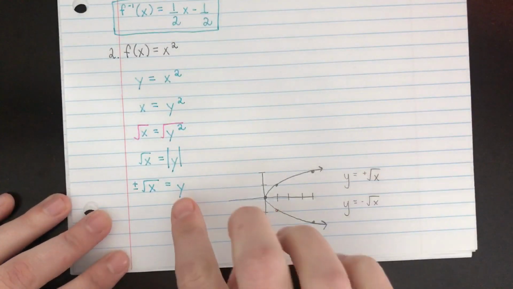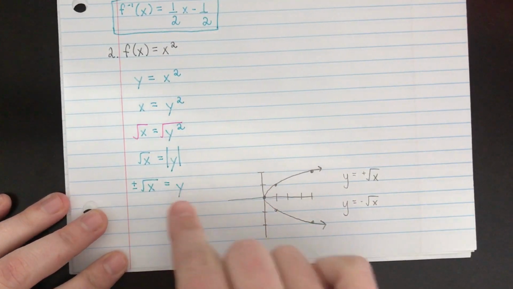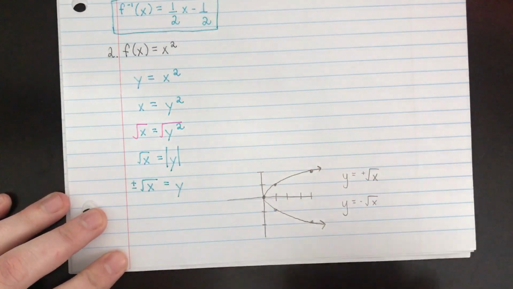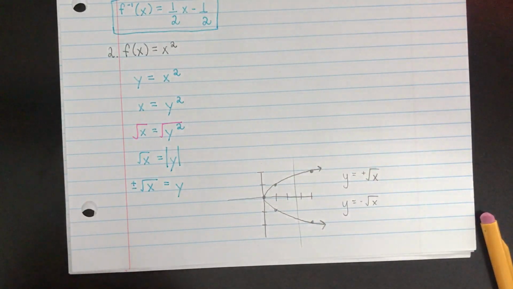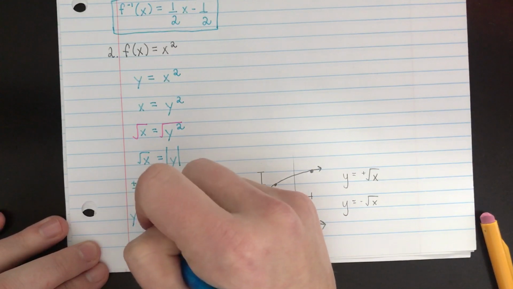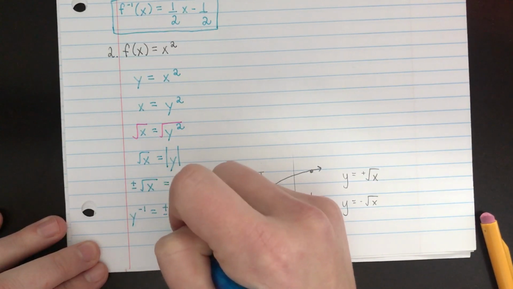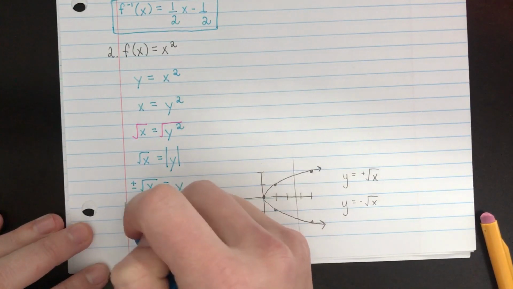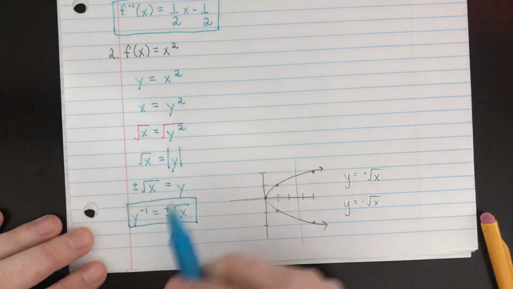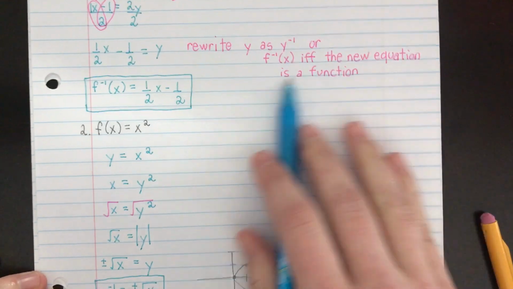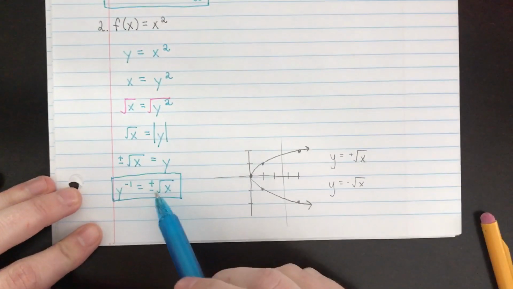So when my answer is y equals plus or minus square root of x, is this a function? No, it doesn't pass the vertical line test. So in this case, our final answer would look like this. We cannot use the f inverse notation like this because the new equation is not a function.